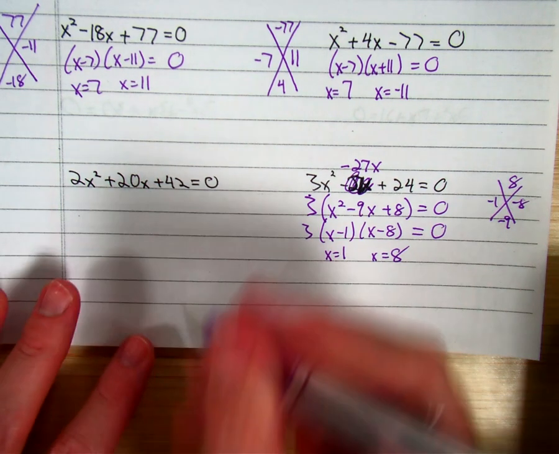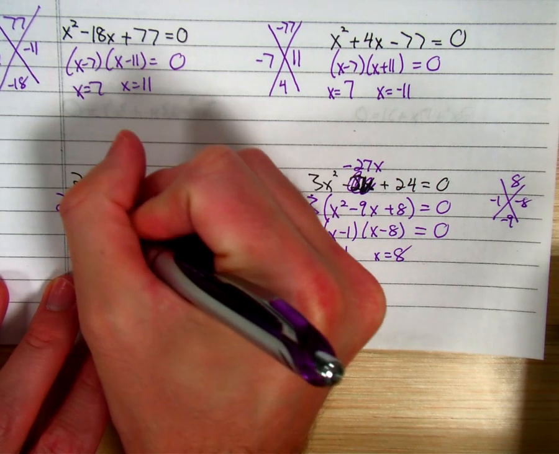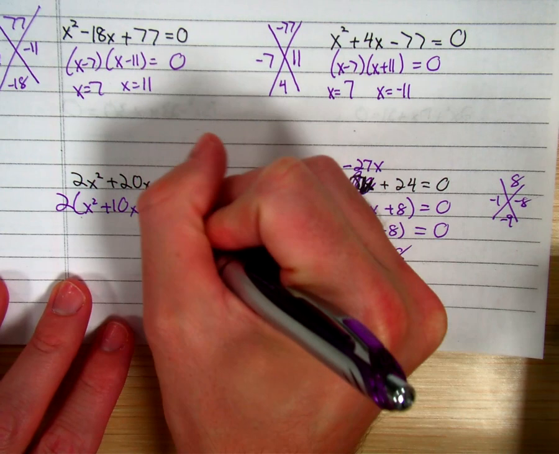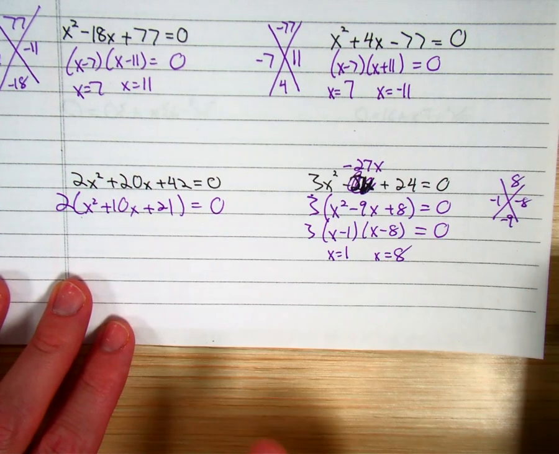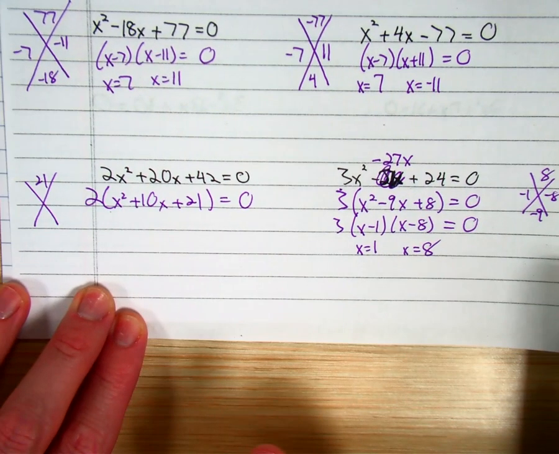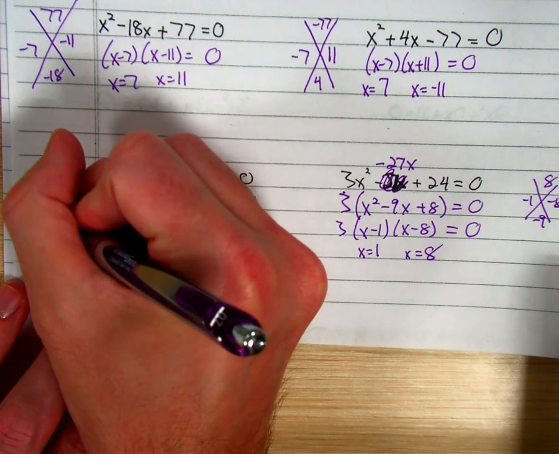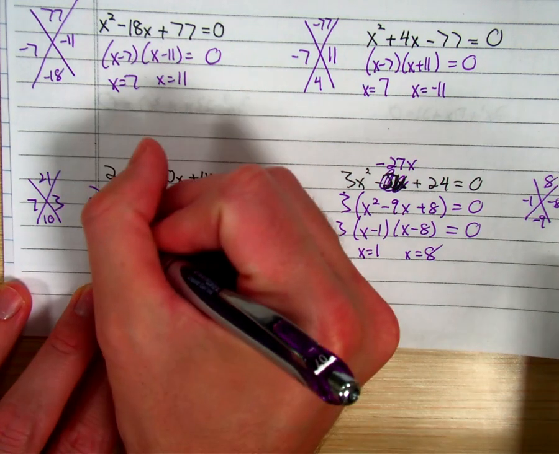Alright, so hopefully we saw that we could divide out a 2, pull a 2 out in front. Now that's just x squared plus 10x plus 21. And now we're thinking what multiplies to 21 and adds to 10. 7 and 3. 7 times 3 is 21. 7 plus 3 is 10.